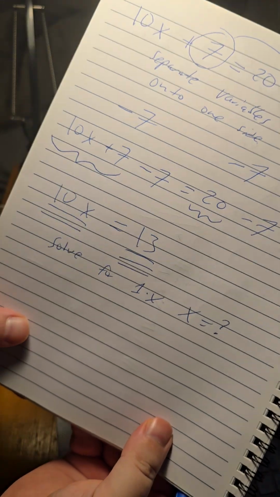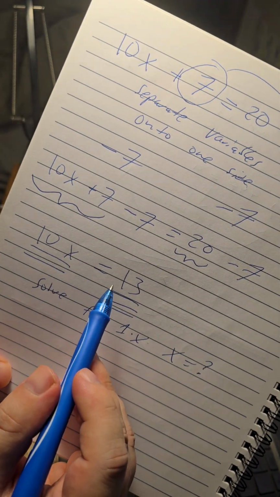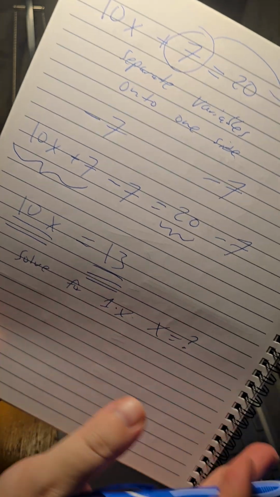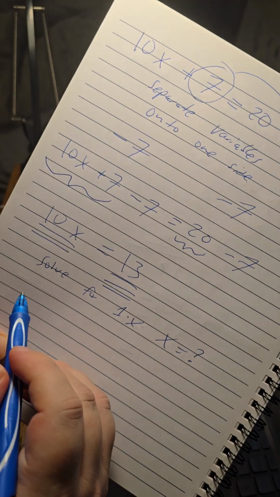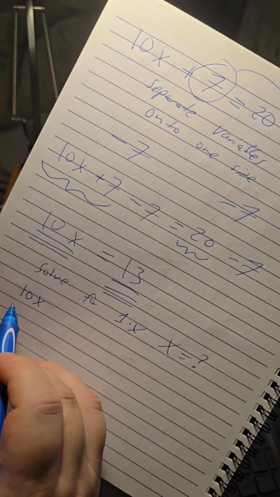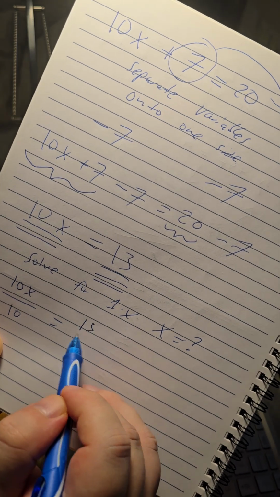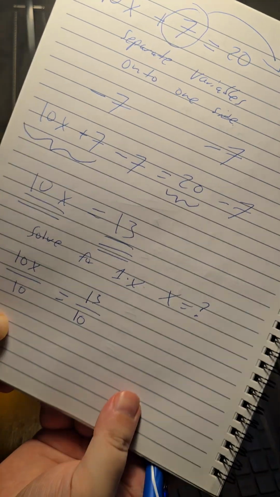So 10x equals 13. How do we get to 1x? We divide both sides by 10. 10x divided by 10 equals 13 divided by 10.